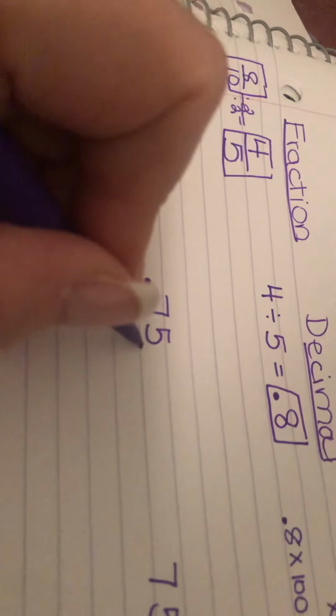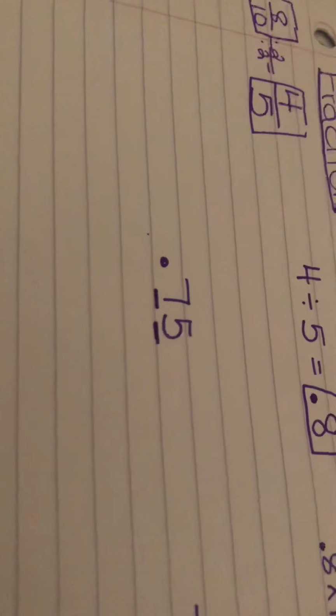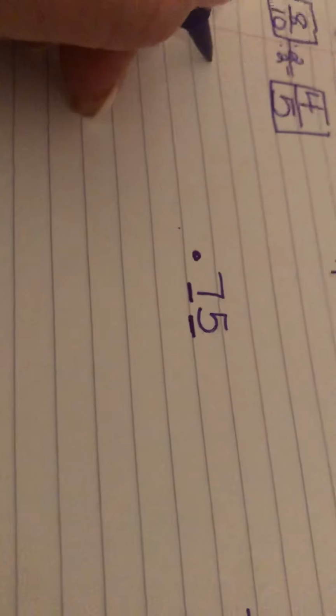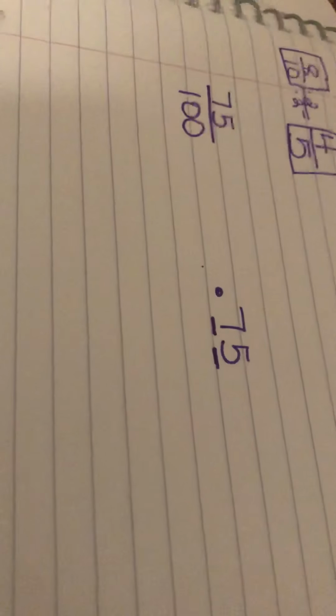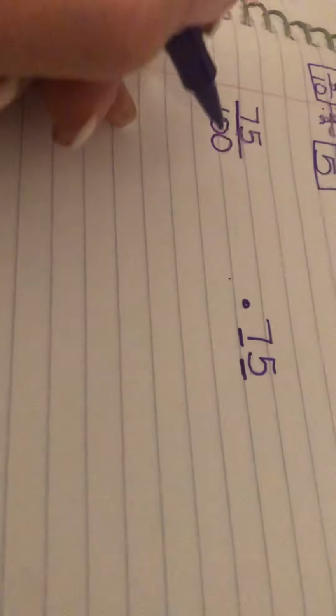Remember, this is the tenth spot. The second place to the right of the decimal is the hundredth spot. So we're going to look at the number that's furthest to the right. It's the 5, and that's in the hundredth spot. So I'm going to drop off the decimal, and I'm going to use the numbers 7 and 5 as my numerator. And then I'm going to put 100, because the 5 is in the hundredth spot, as my denominator.